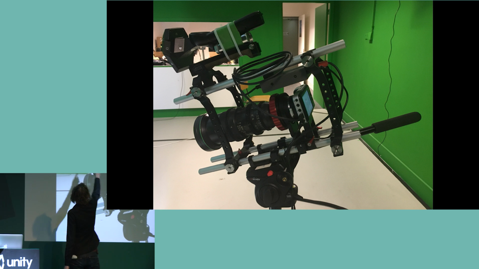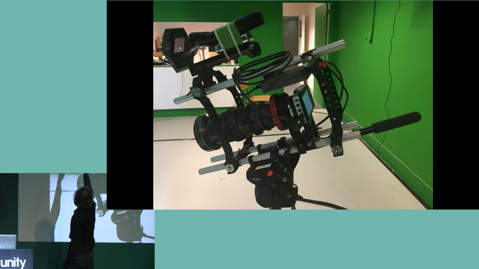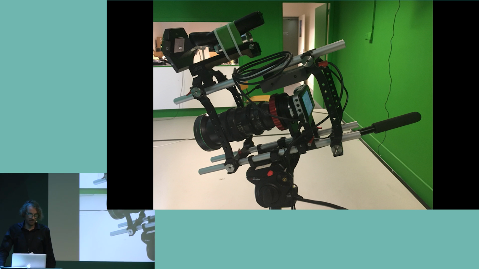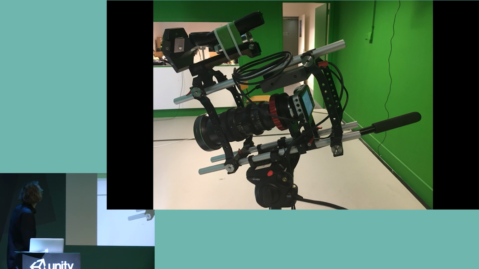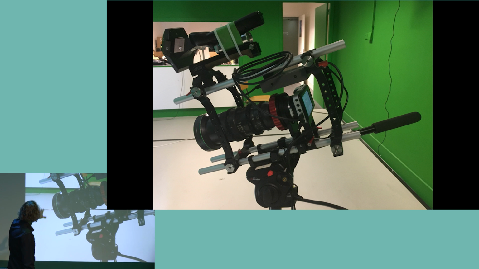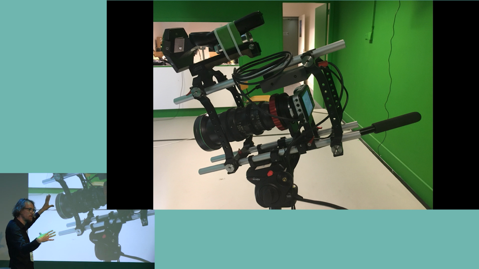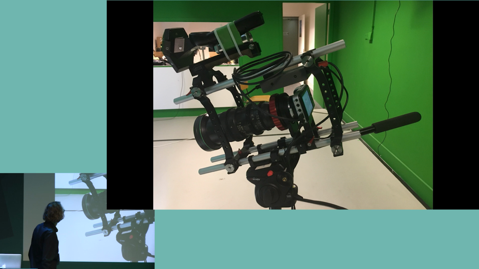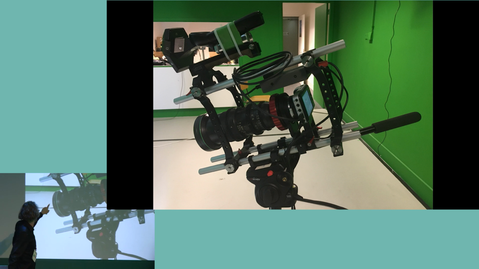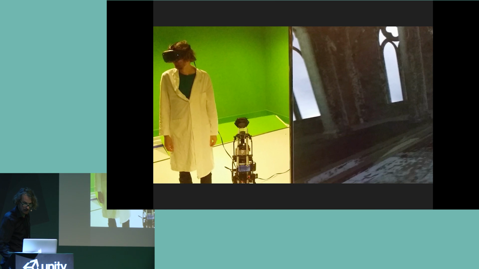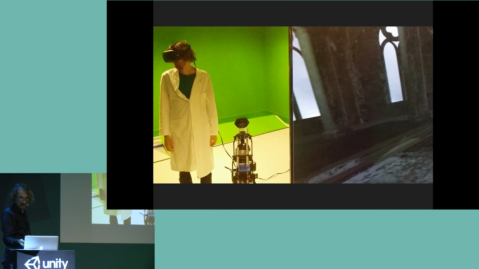What you see connected to the camera on top is an early Vive controller prototype. We taped that to a camera, so Unity knows where that camera is, and we can render the virtual environment from that point of view and then combine it with what the real camera is seeing. That looks a bit like this.